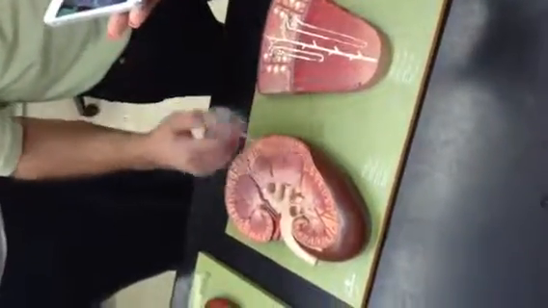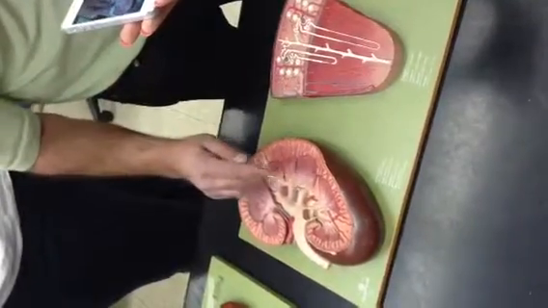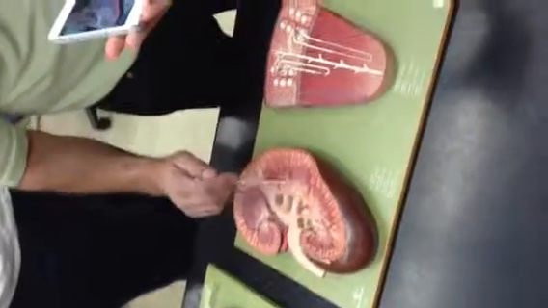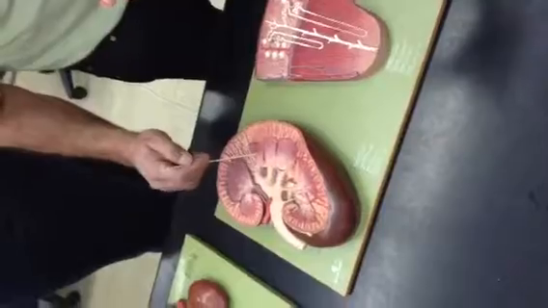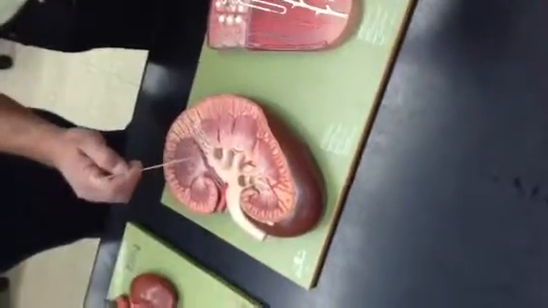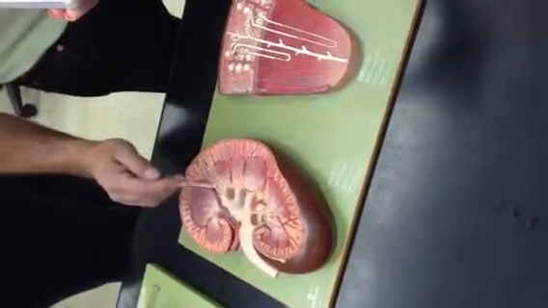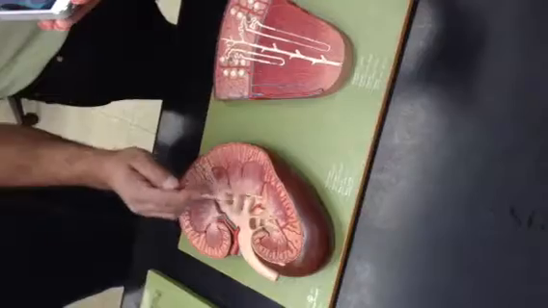Now structures inside the kidney include these pyramids. These are pyramids. All these are pyramids. And that's where the functional unit of the kidney is, the nephron, which I'll go through in greater detail. But in between the pyramids are the renal columns. So here is a renal column, here's a renal column, here and here.